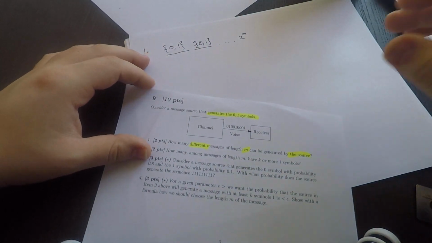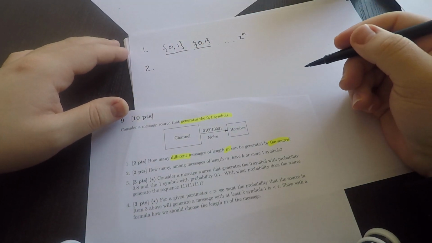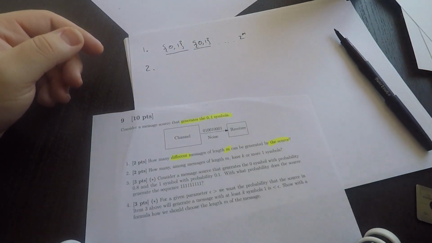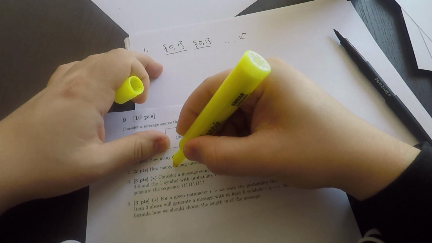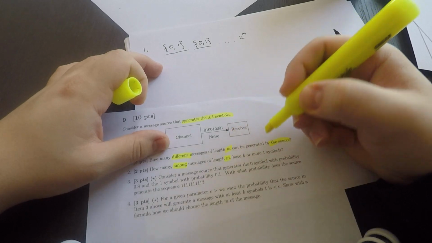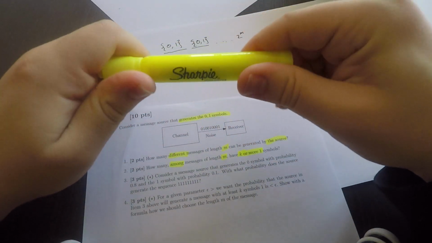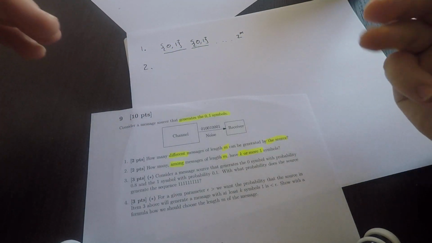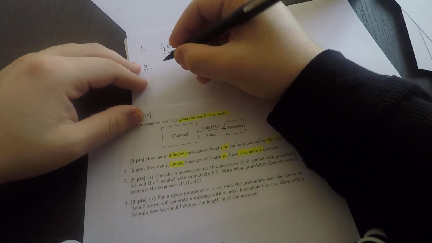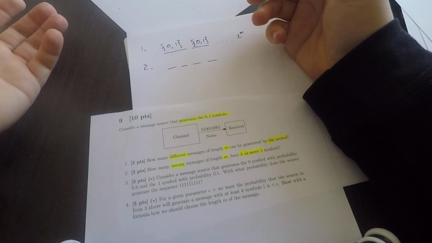Am I in the camera? I'm in the camera. Okay, part 2. How many among messages of length m have k or more ones? Let's think about this as a counting problem.